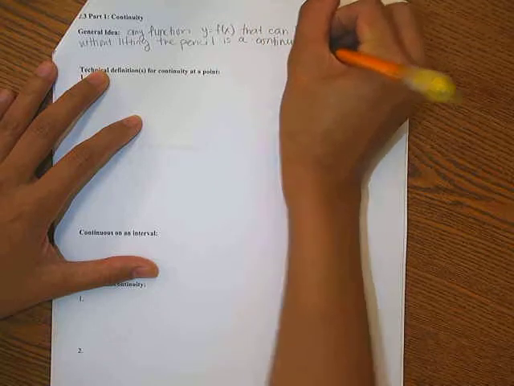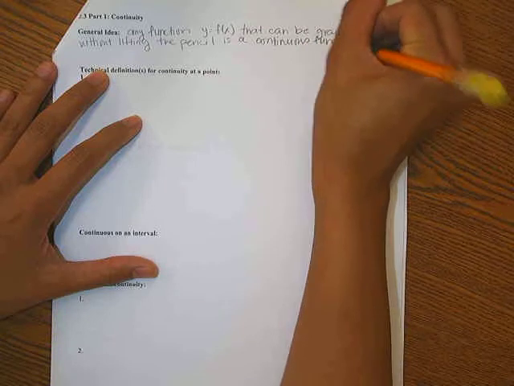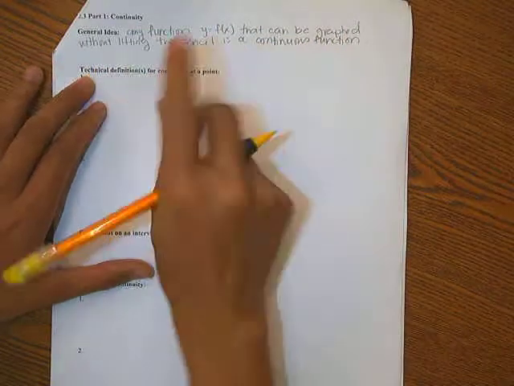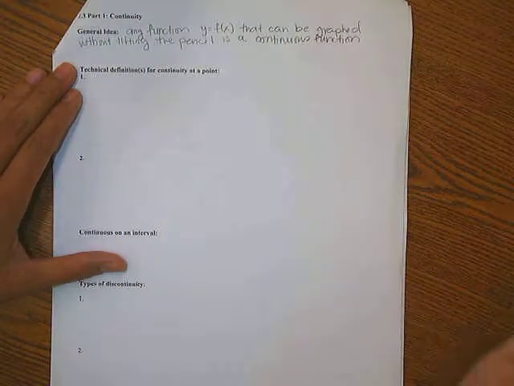So continuity, that's really what it means, right? You're going to trace this function. You can't lift up your pencil. The moment you lift up your pencil, you would then have a hole, or you are jumping, called jumps, or an asymptote. That's when you would lift up your pencil.